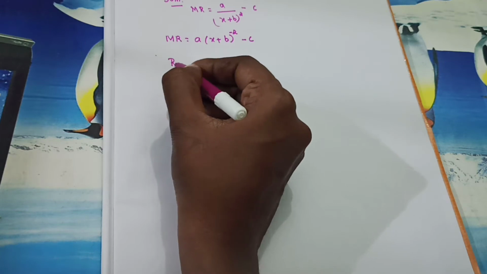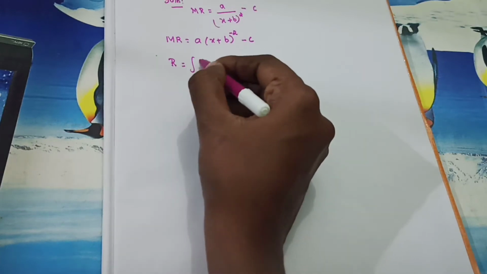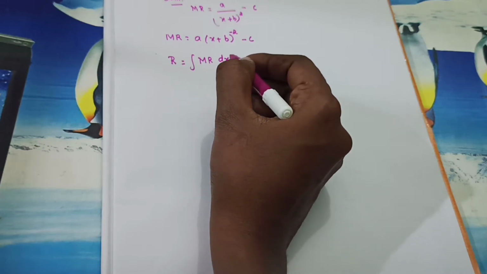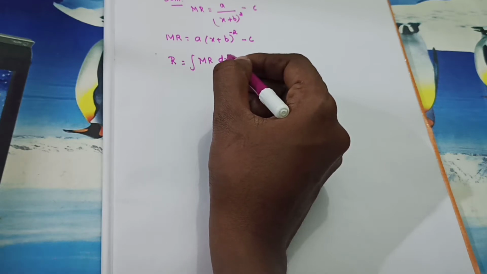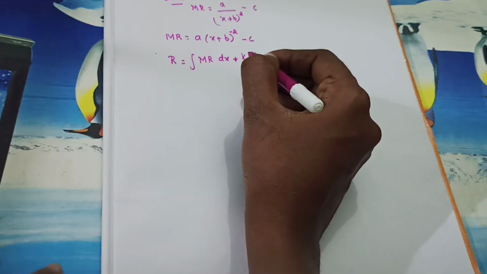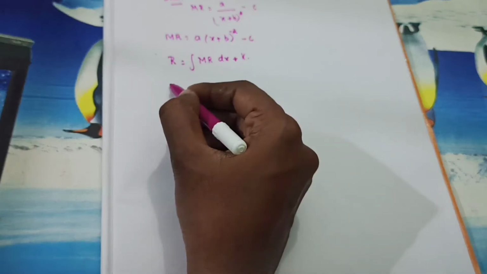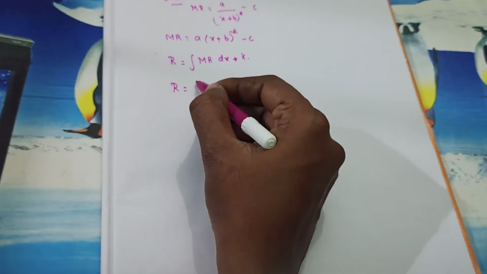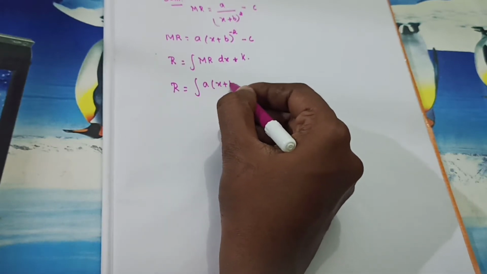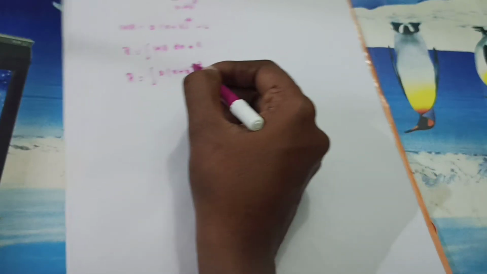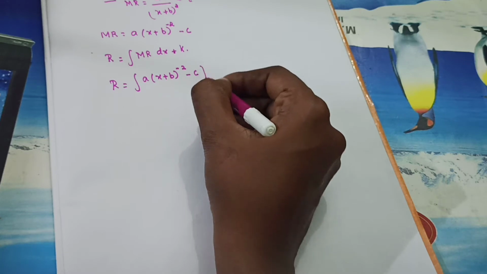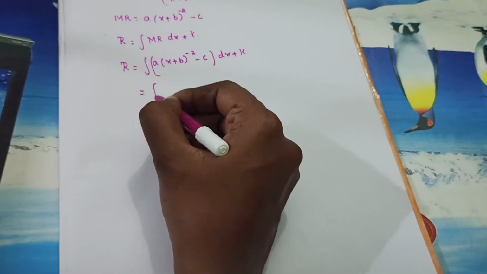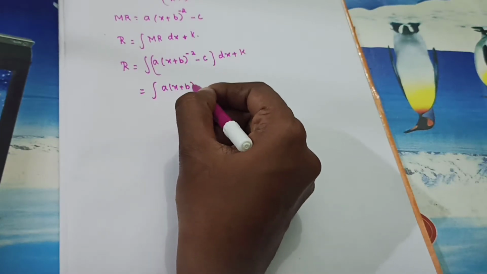So when we are finding R, what's the formula for R? Integration of MR dx plus constant. Is it right? Here c is a constant, anyhow you need to apply the constant. That c is not the integration constant, it's given. So R is equal to, shall we integrate? a into (x plus b) the whole power minus 2 minus c, dx plus k.